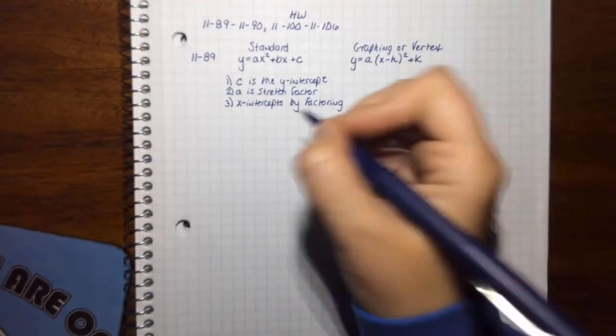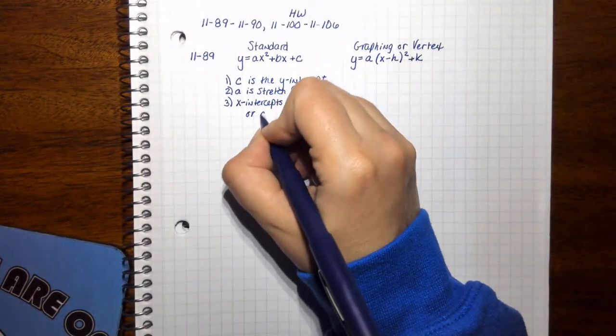You can get the x-intercepts pretty easily by factoring with diamond and box or the quad formula.